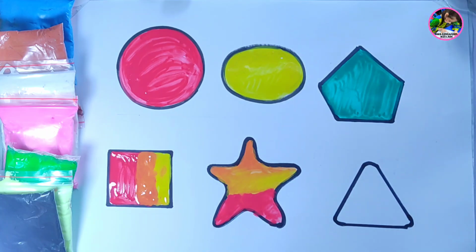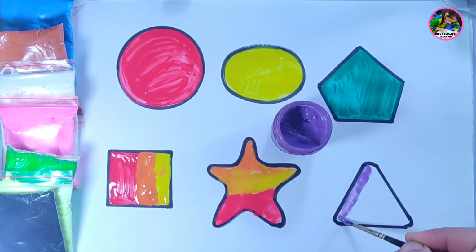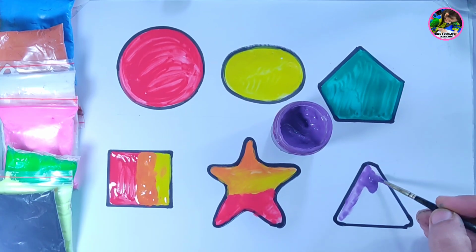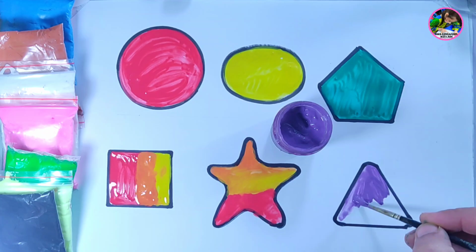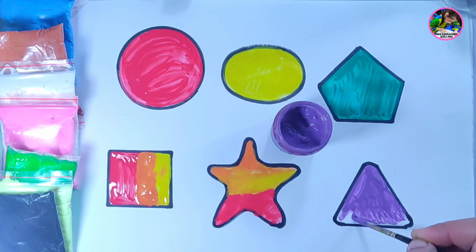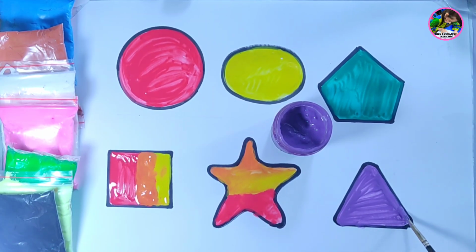Let's choose another color, that is violet color. Violet color to draw a triangle. This is a triangle. क्या है बच्चों? Triangle. The color is violet color. Violet color triangle. Are you doing the same practice? क्या आप भी ड्रा कर रहे हो बच्चों? Violet color triangle. Dear kids, do the same practice.